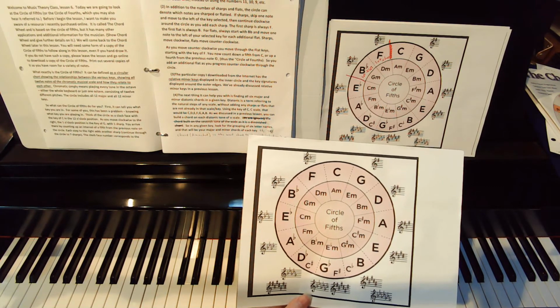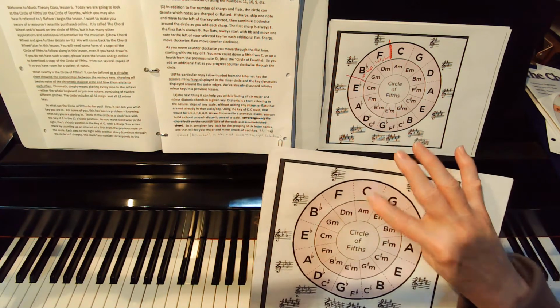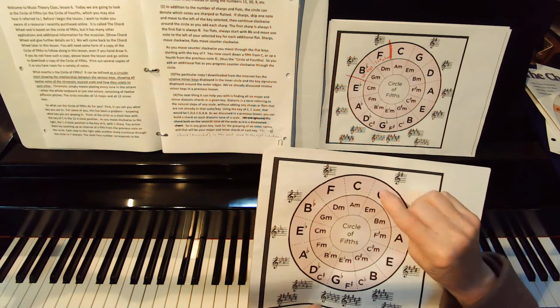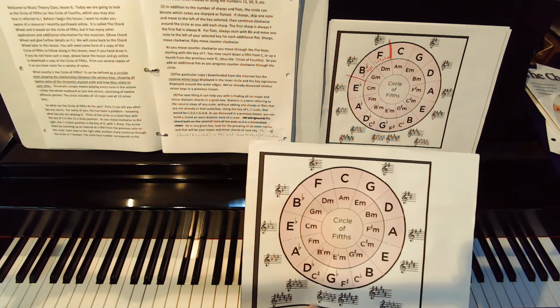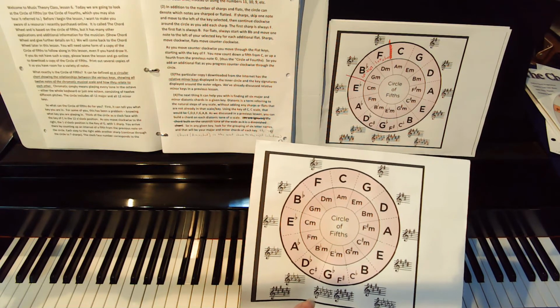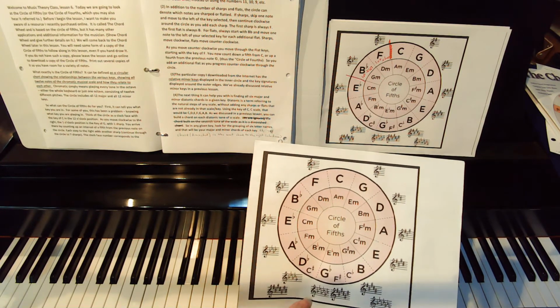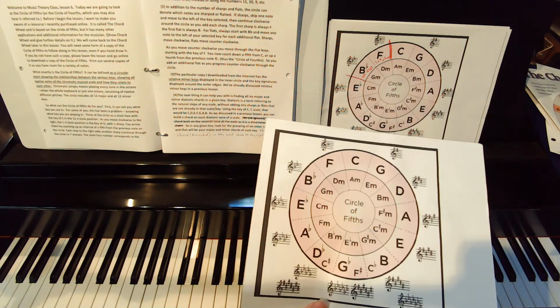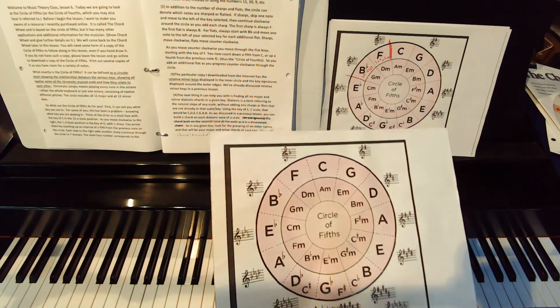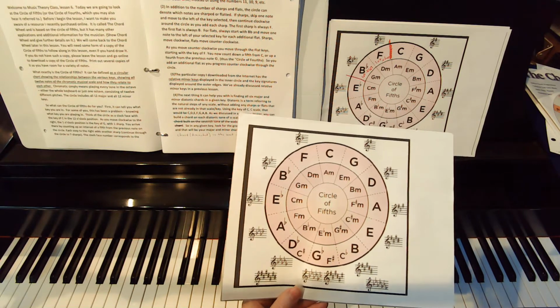So why is this important? Because remember, one of the things that these two share, the major and the relative minor, or the minor and the relative major, is that they share the same key signature. So if you're ever confused and you have a key signature of C, but somehow it doesn't sound like the key of C, there's a good chance you're probably in A minor because it's the relative minor.